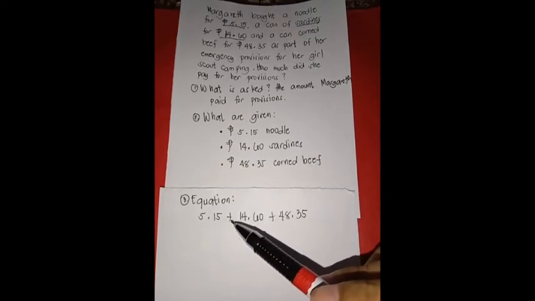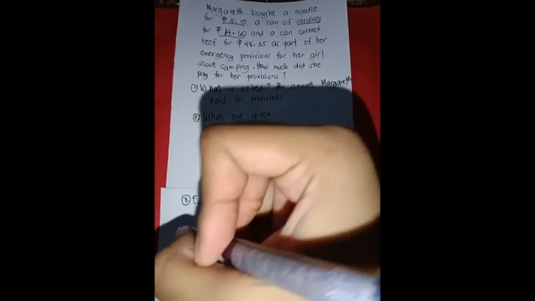Take note, plus yung ating ginamit na operation since the question here is how much did she pay in all for her provisions. So this is the equation, equals n. N meaning unknown or wala pang sagot. Therefore, we need to show the solution. So we will proceed to the solution.